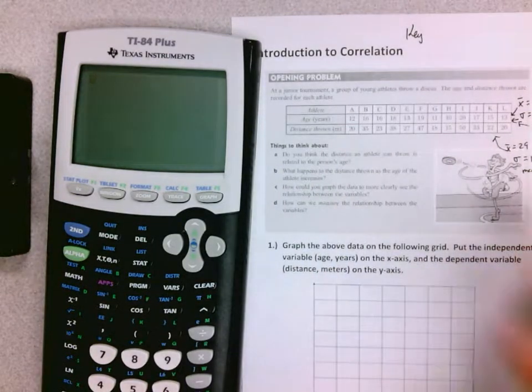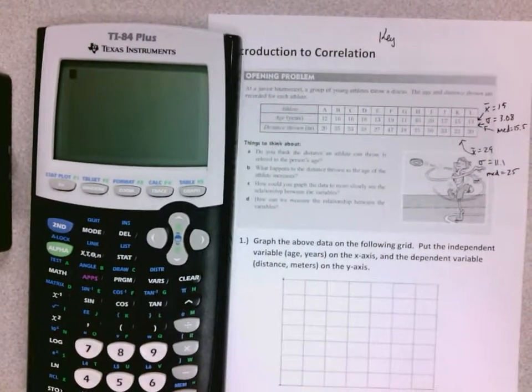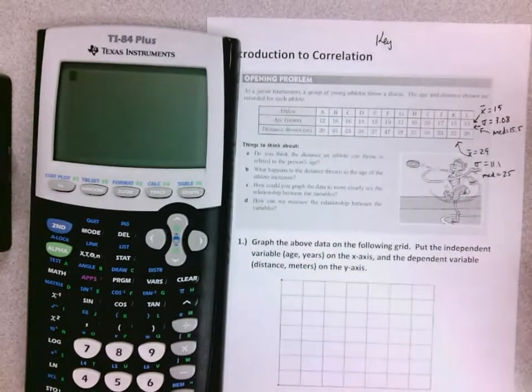Go through the intro to correlation activity that you were given for homework. This also is good for you to double check if you need extra help. There's another video that shows you how to use your calculator.